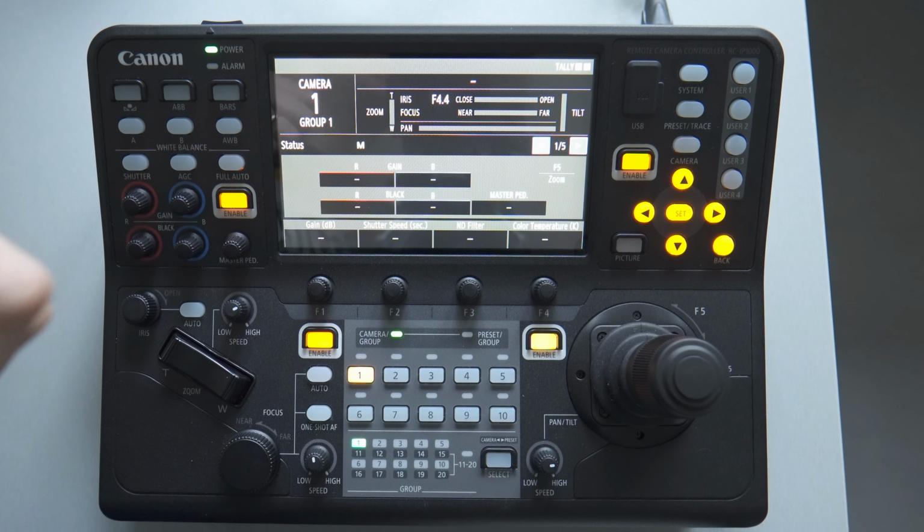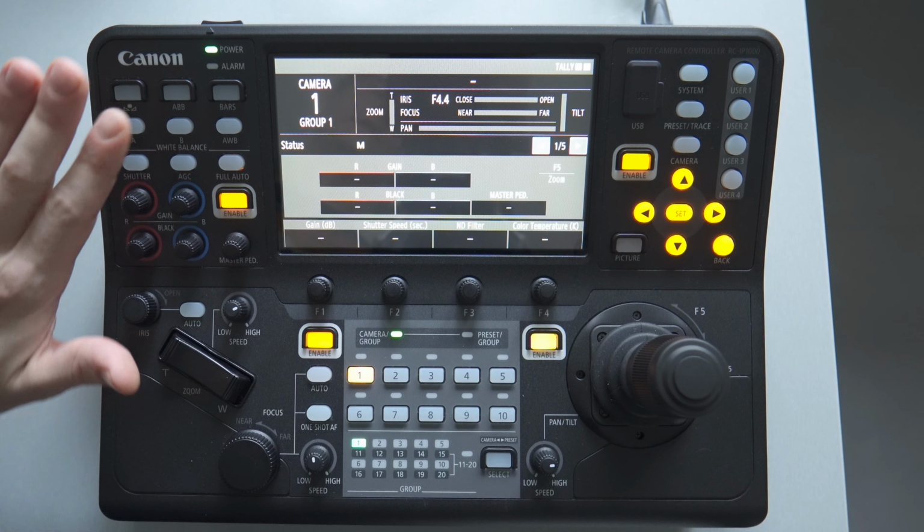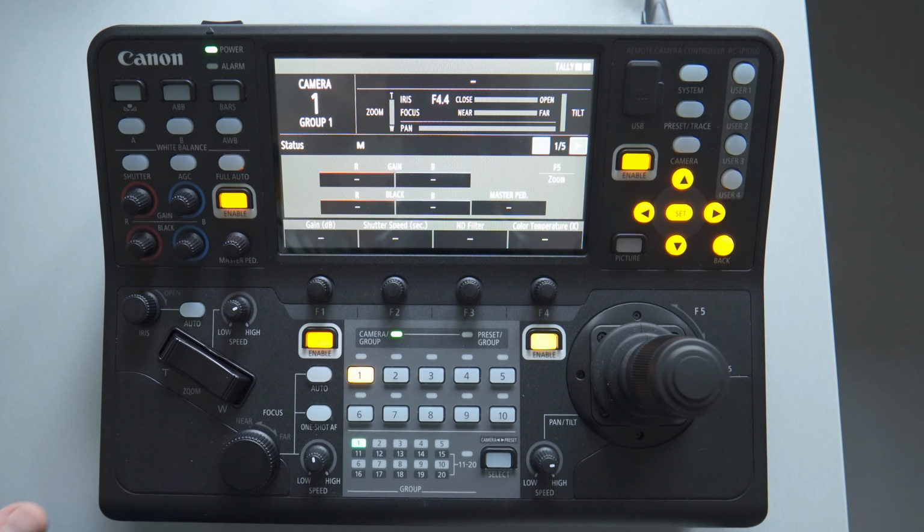You don't have to use a computer for initial setups of your camera and the controller, and for controlling all the tiny details in the camera, because without this you need to open up your laptop and get to the web UI. But if you have this one, no need for a laptop, man.